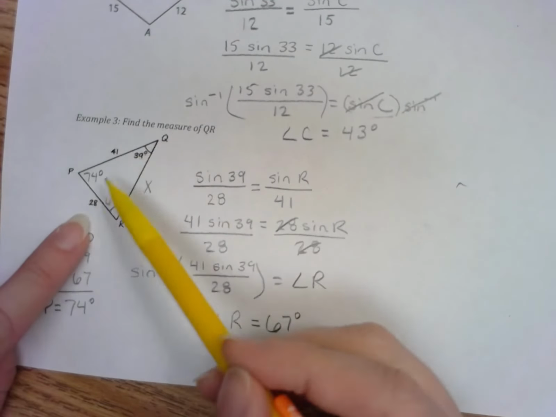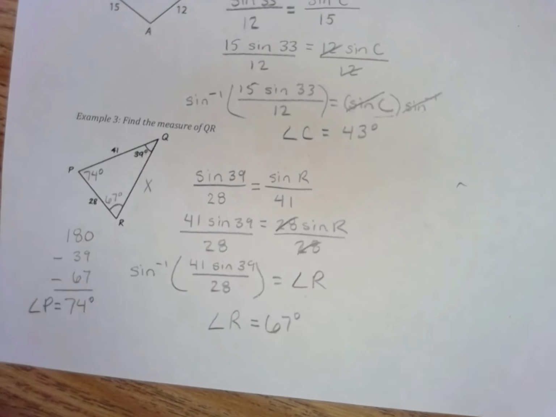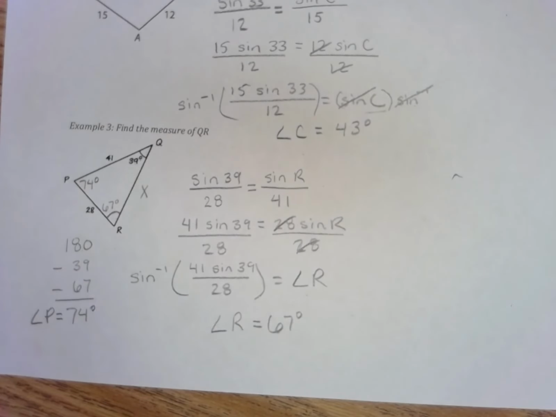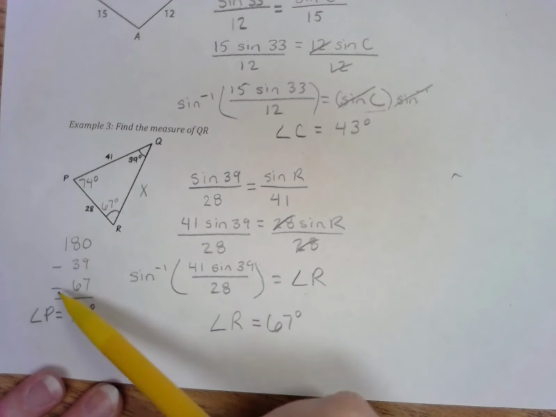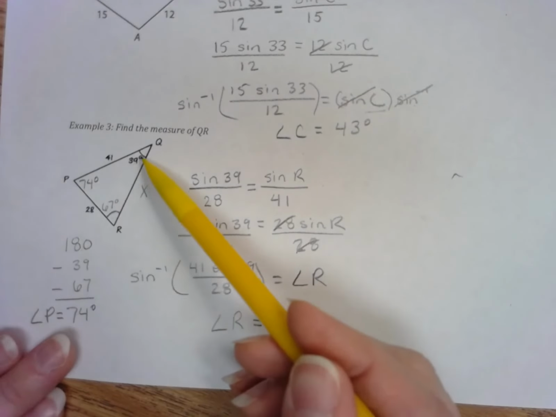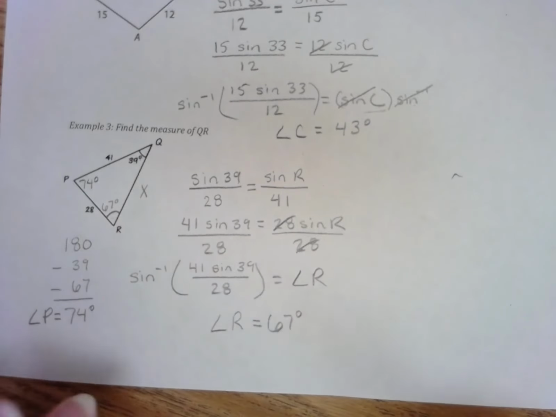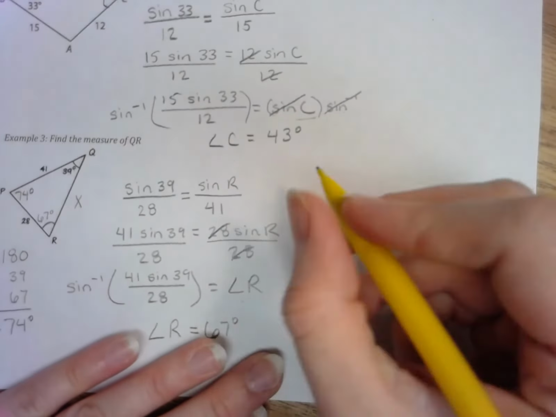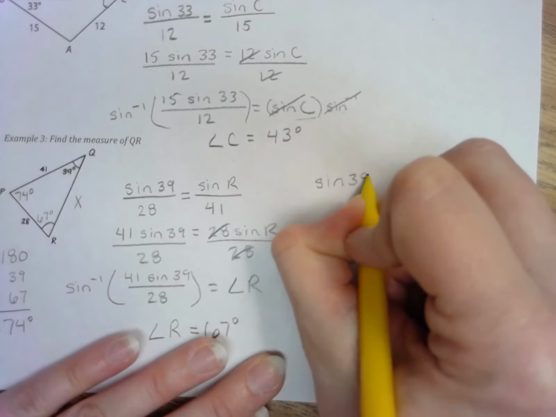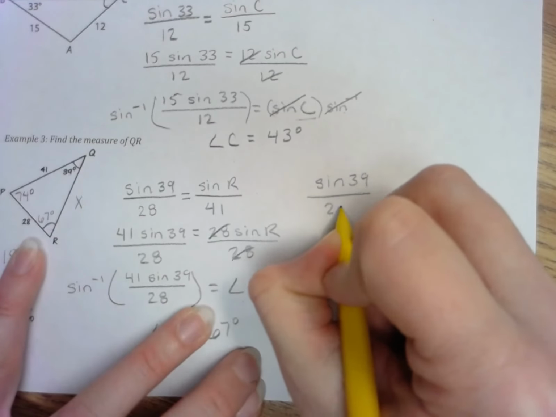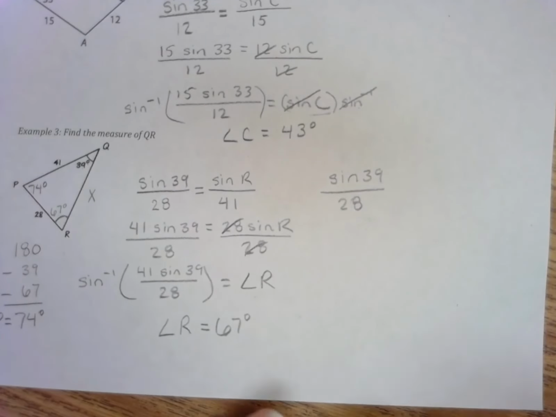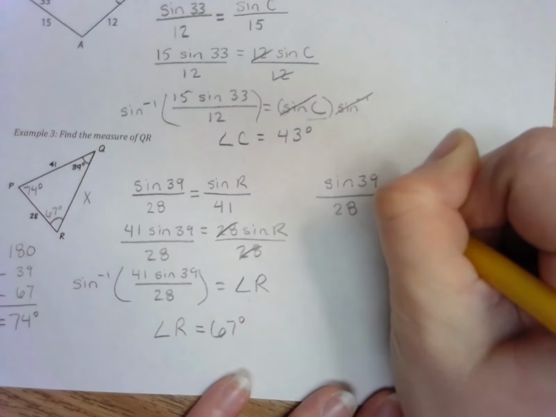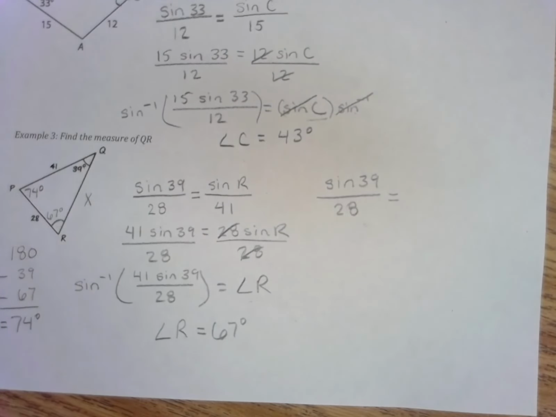I prefer doing the one that originally was given just so that if I've made any mistakes, although in this problem one mistake would lead to the next, so even if we messed up 67, that would mean that 74 is wrong because we had to use it here, but I just tend to try to go with what was always given. So I'm going to still set up the sine of 39 over the 28. Again, you could have done sine of 67 over the 41. It would still work. It may not come out exact, but because we're rounding, they will come out fairly close.